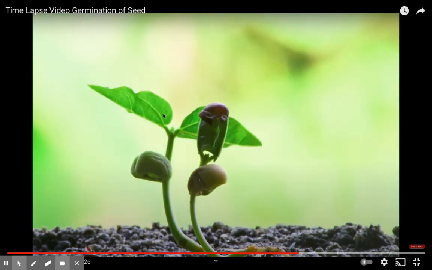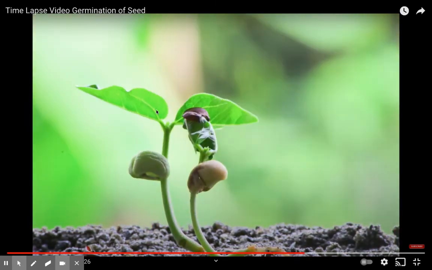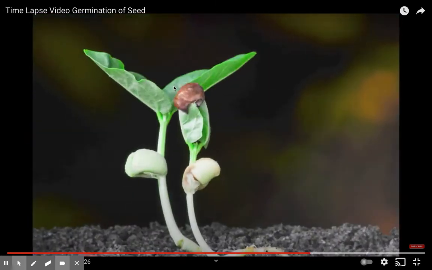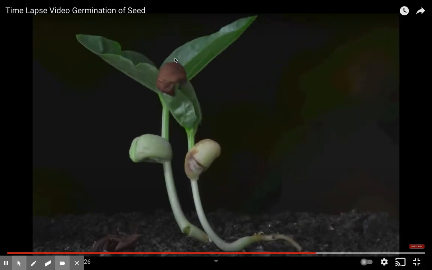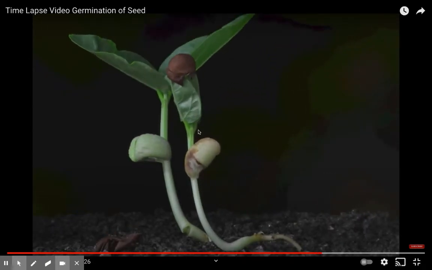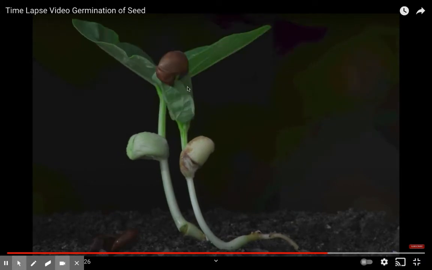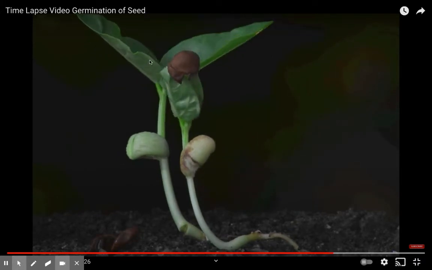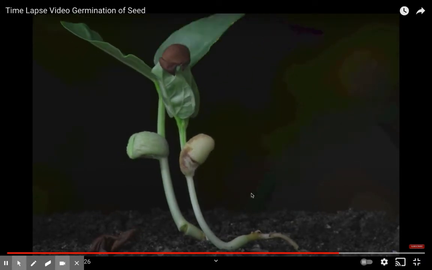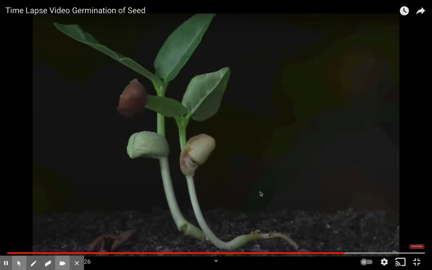And you can see it's growing bigger every day. And it's doing these little adjustments to be able to capture sunlight. This little one's getting shaded out. But you can see them moving to try to capture the most sunlight, like little solar panels.